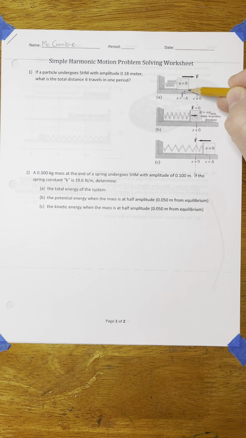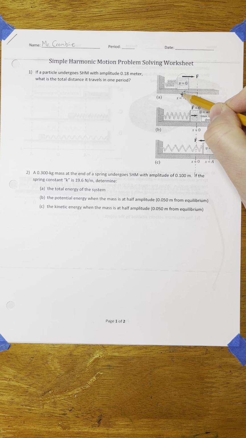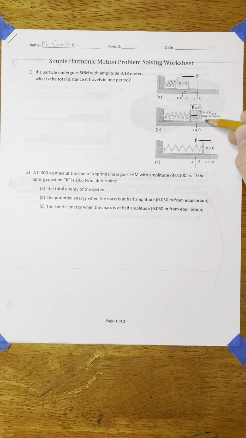We see the block is right here at the amplitude position, and it has a velocity of 0. This is the greatest distance that the block is ever going to travel to the left of the page. The spring force is in this direction as long as it's on the left-hand side of the equilibrium position. At the equilibrium position, the velocity is the maximum it's going to be. The force is equal to 0, so the acceleration at this point is 0. And the block is moving to the right.